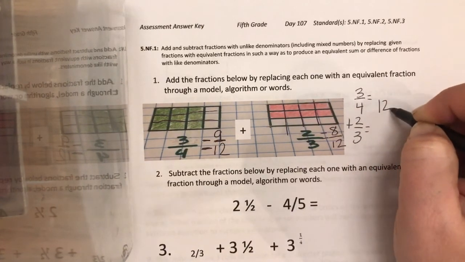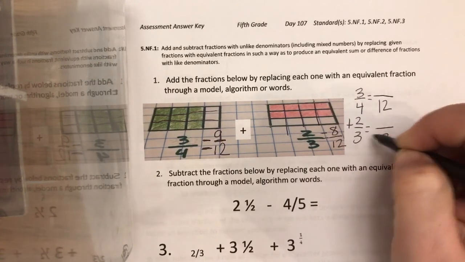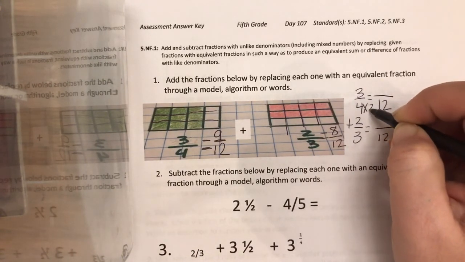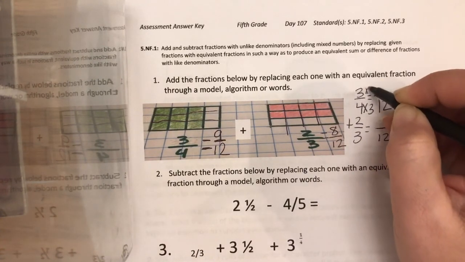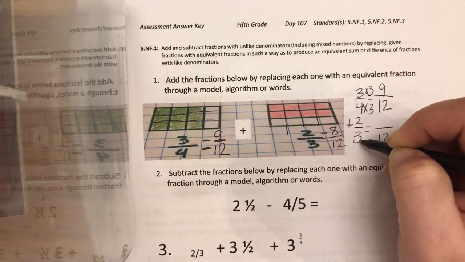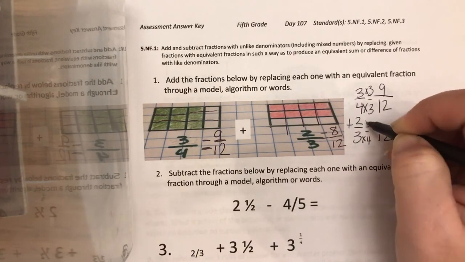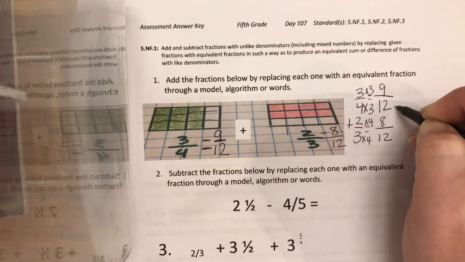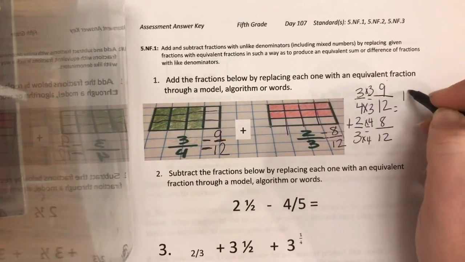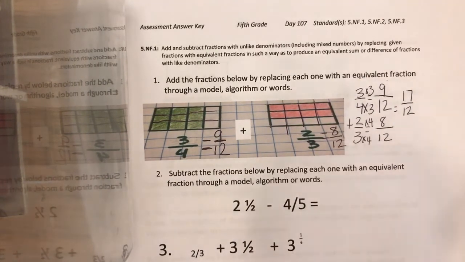I know that I want my denominator to be 12 because 3 times 4 is 12. So times 3, times 3, times 4, times 4. So 9 plus 8 is 17/12. But I shouldn't necessarily leave it that way.